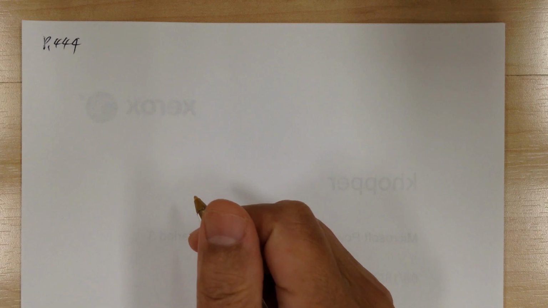Let's go to page 444. And this is lesson 9-9. The objective of this lesson is to solve systems of linear equations in 3 variables. A system of equations means you have more than one equation. And 3 variables in this case would usually be x, y, z.